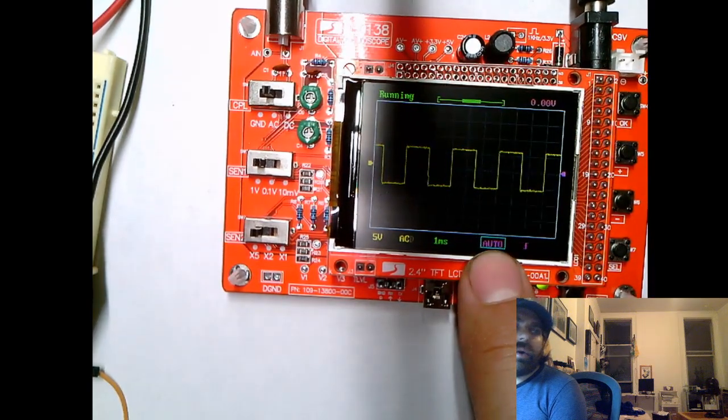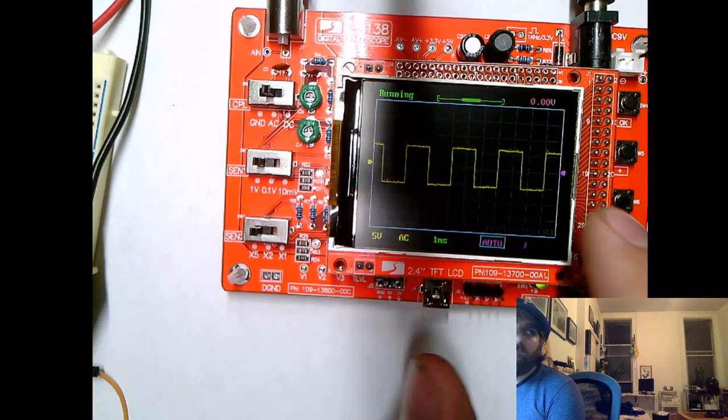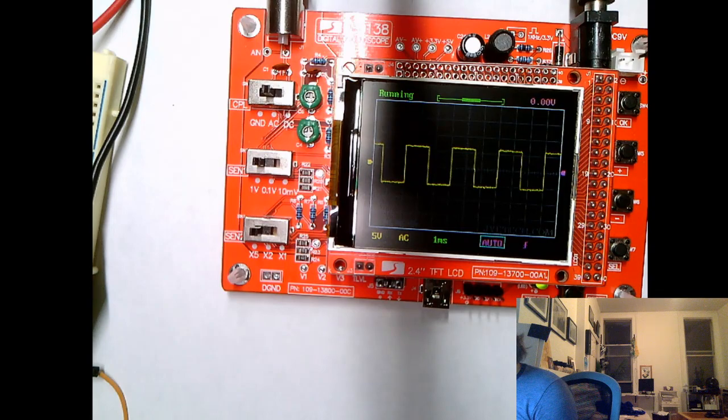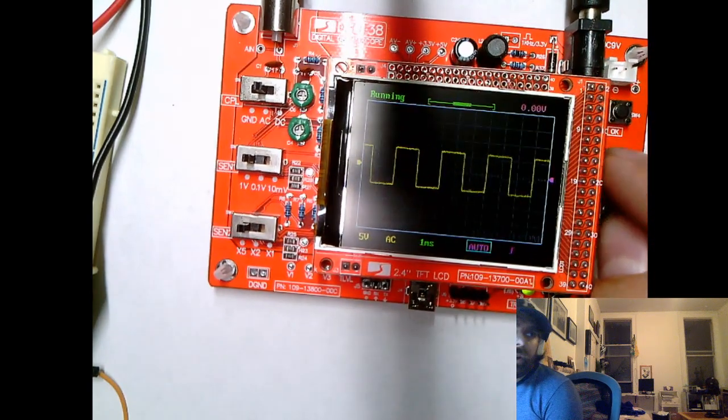This auto tells us how to trigger this wave. And triggering is maybe a little confusing, so I'm going to just change this, and I'll show you what that does. So normal and auto are going to look kind of the same.